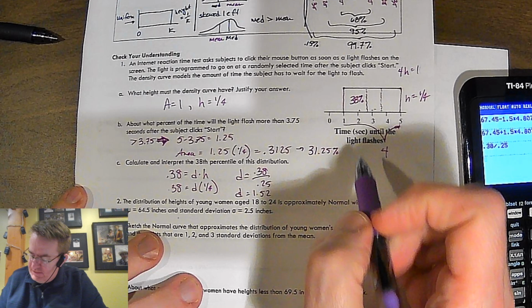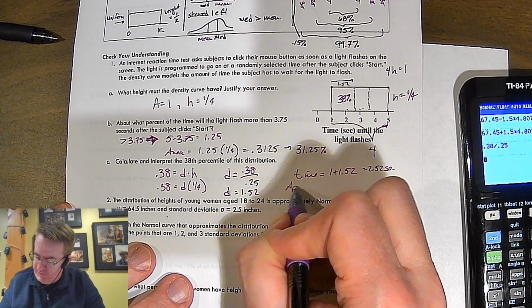Now remember, that means the distance from here to here is 1.52. You're measuring it from 1. So your time equals 1 plus the 1.52, so 2.52 seconds. So approximately 38% of the time.